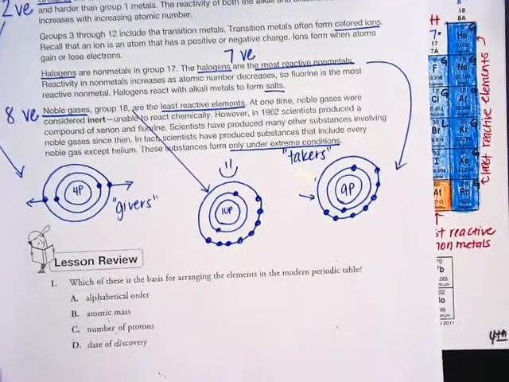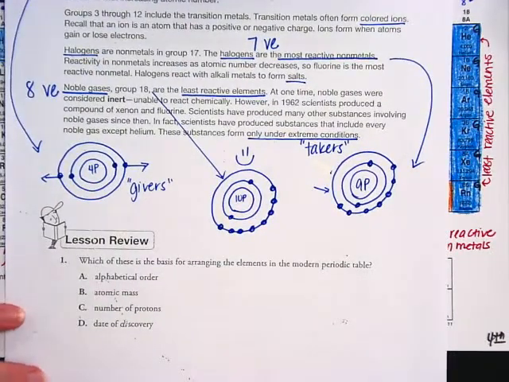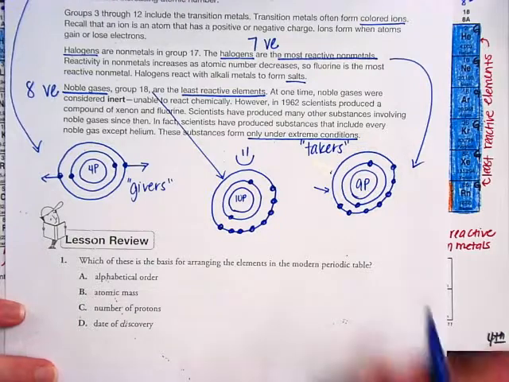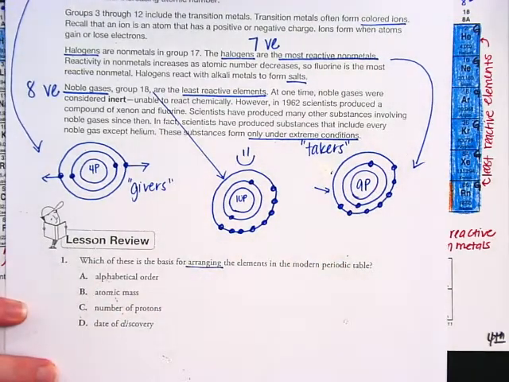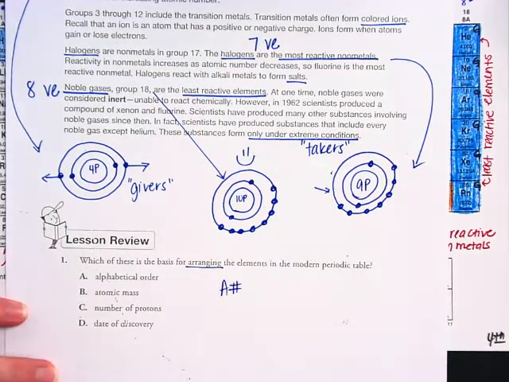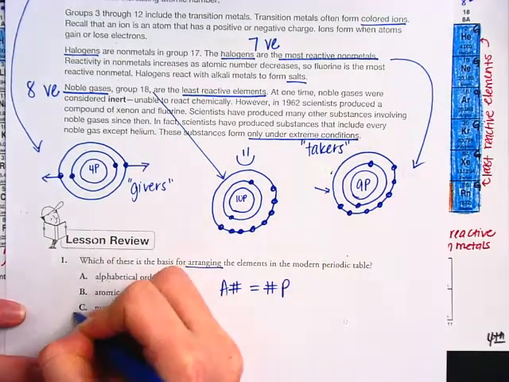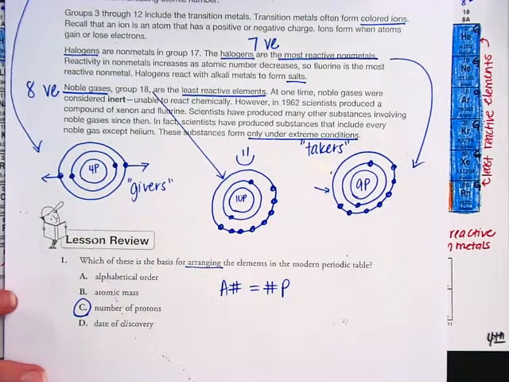Okay, lesson review. Let's go over your questions now. Which of these is the basis for arranging the elements in the modern periodic table? They're asking you how are they arranged? Okay, I know they're arranged by atomic number. That's not an answer choice, is it? So what is atomic number also equal to? The number of protons. The correct answer is C.